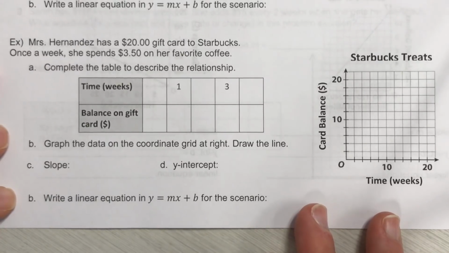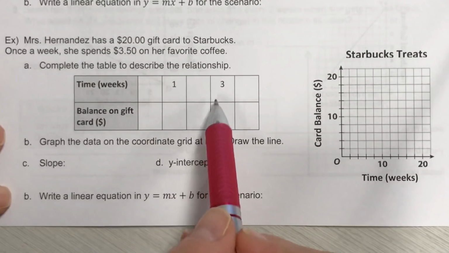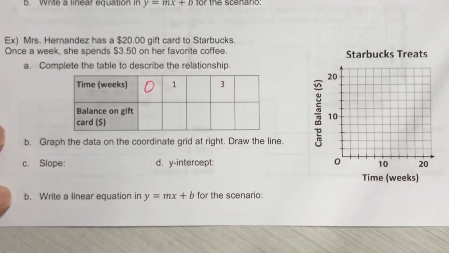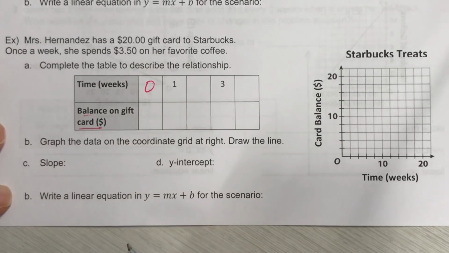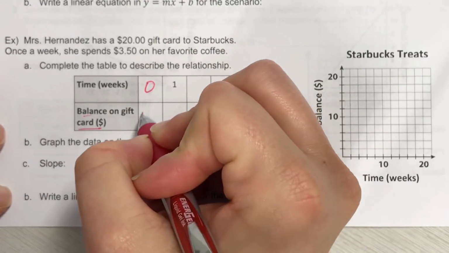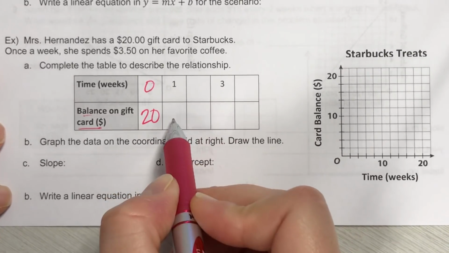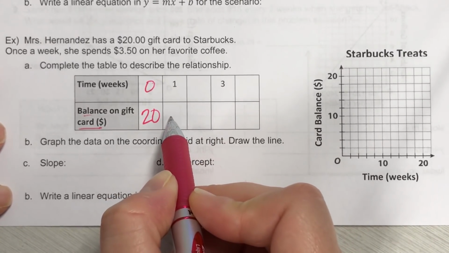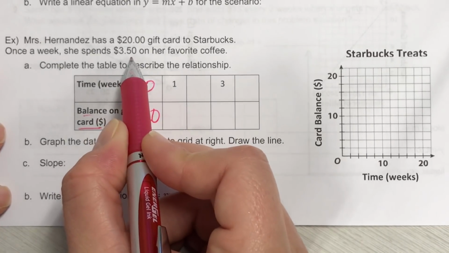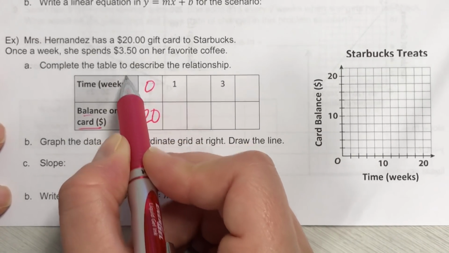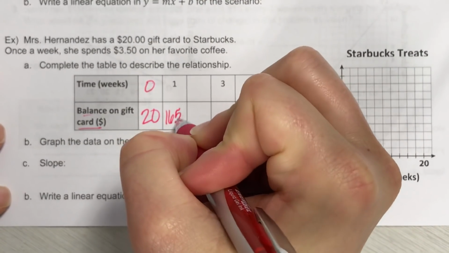Once a week, she spends $3.50 on her favorite coffee. So if I start thinking about my time, we're always going to back it up to 0. At 0 weeks, how much money is on that gift card? Well, she starts with $20. After 1 week, how much money does she have now? Well, if I take my 20 and I subtract off the $3.50 that she spent, 3 will take it down to 17, and then 50 more cents will take it to $16.50.